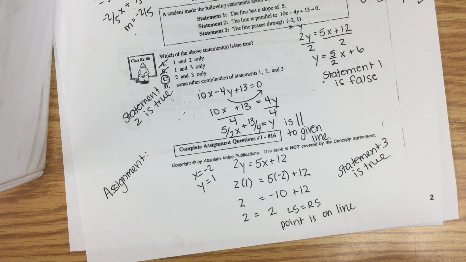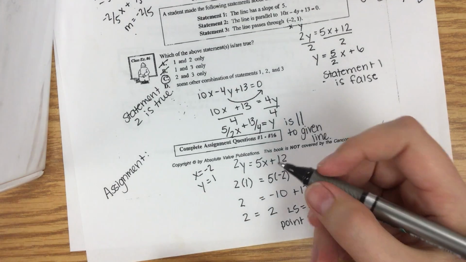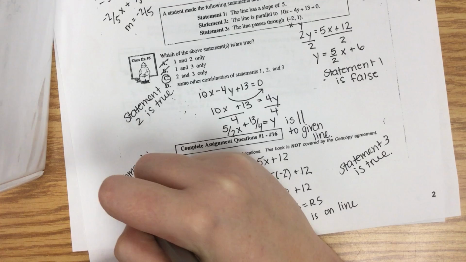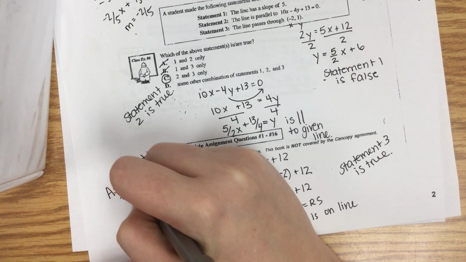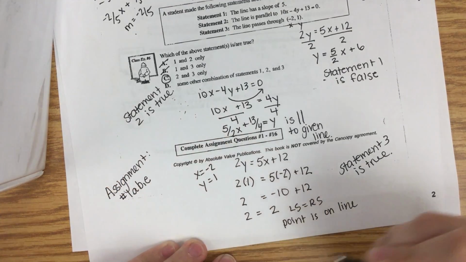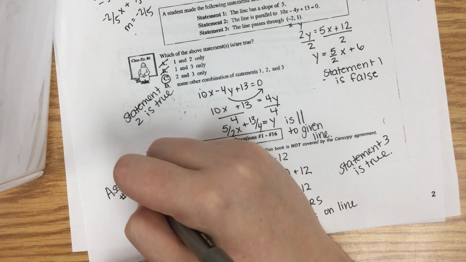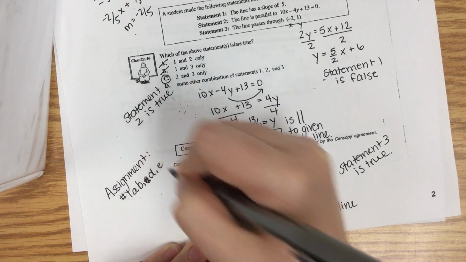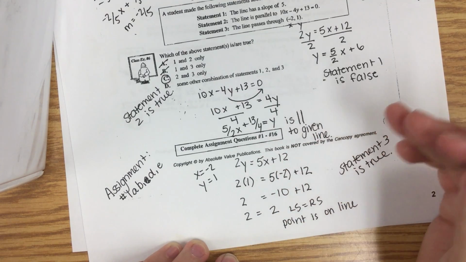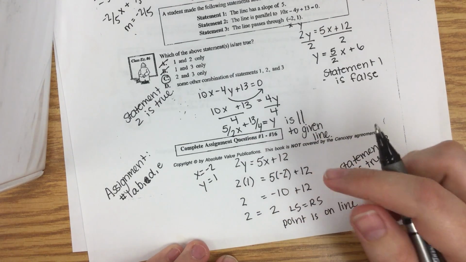So let's go ahead and do number 1. Don't have to do C though. Let's choose A, B. Let's just do A, B, E. A, B, E is good. That gives you a little bit of a mix. Let's throw D in there actually. A, B, D, and E. That gives you a mix of no fractions, 1 fraction, and 2 fractions.